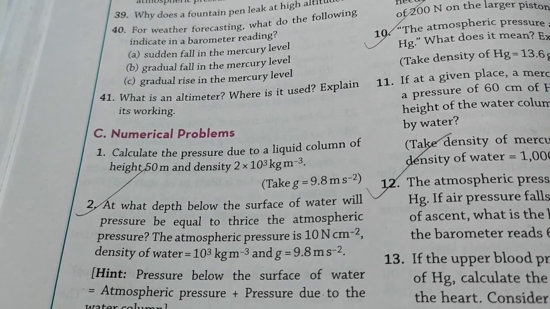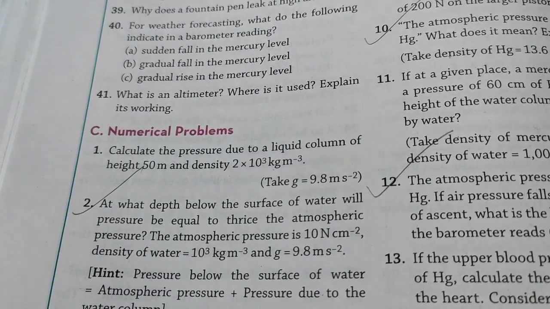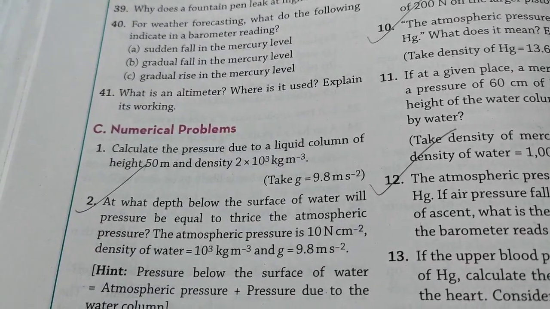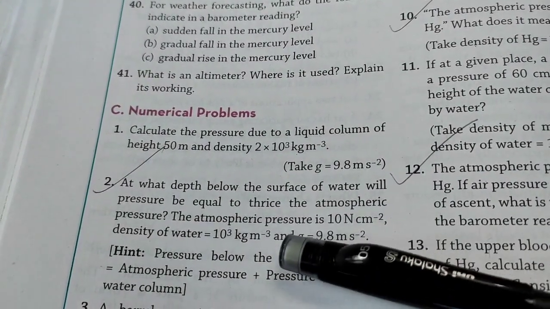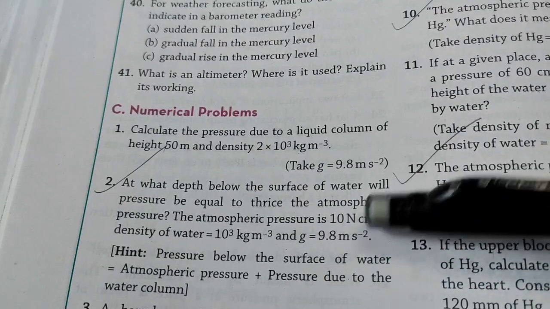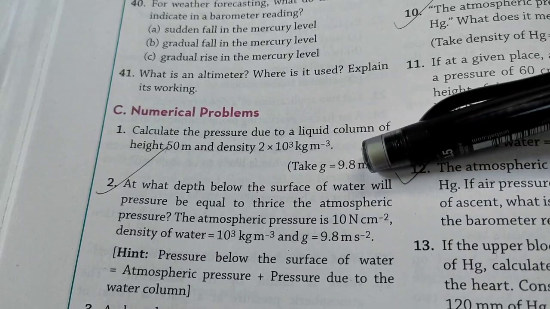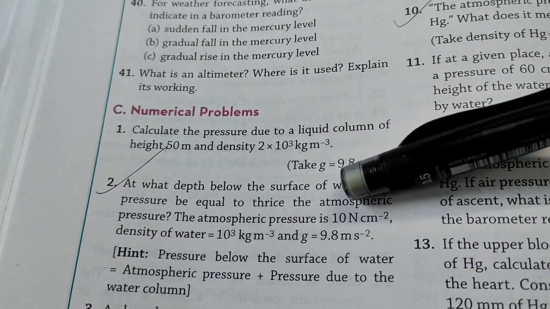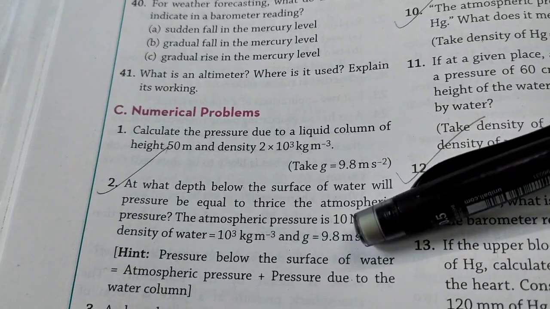Let's study 9th standard ICSE Physics Chapter 4, Pressure and Atmospheric Pressure Numericals from the Oswal textbook. Let's start with question 2. At what depth, that is the height, below the surface of water will the total pressure be equal to thrice the atmospheric pressure? The atmospheric pressure is given as 10 Newton per centimeter squared. Density of water is given and g value is also given.